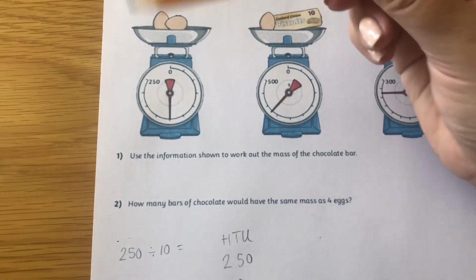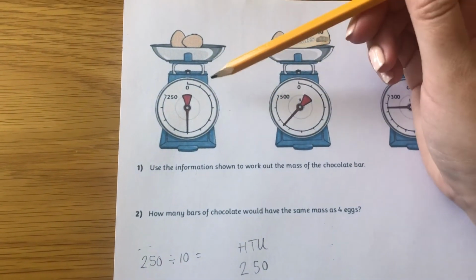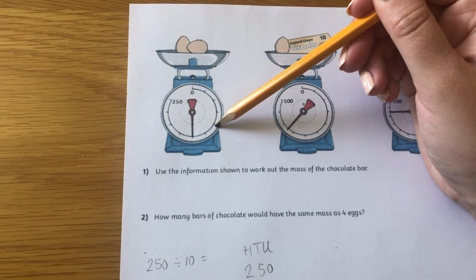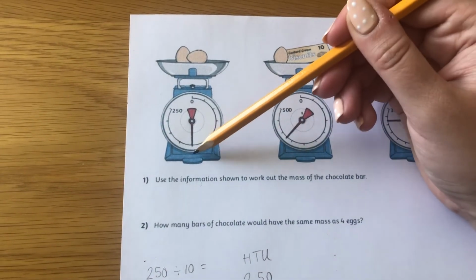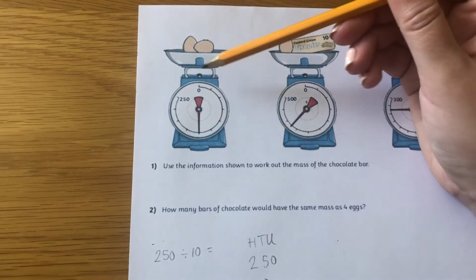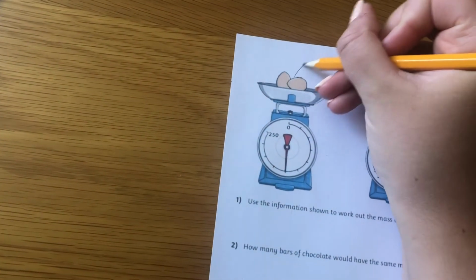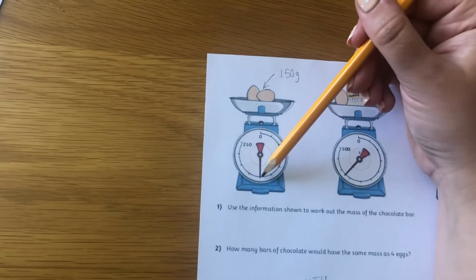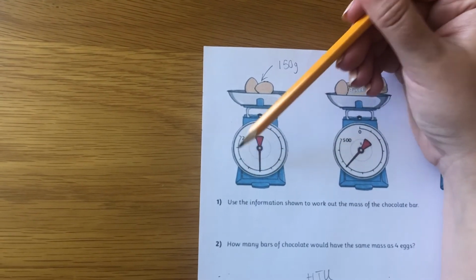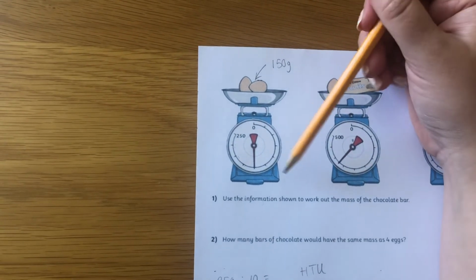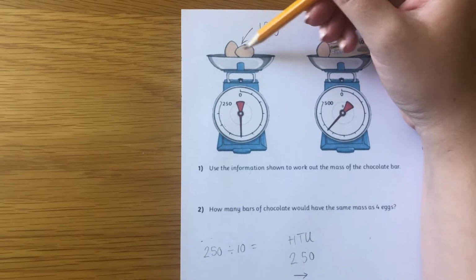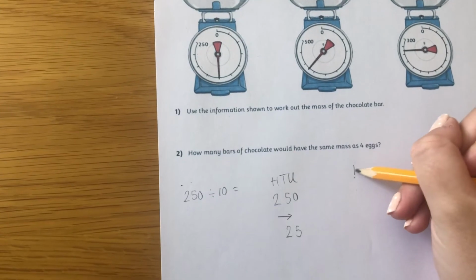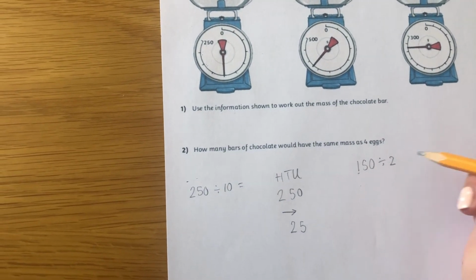Okay, so let's count up and see where we are on the measuring scale. So we've got 25, 50, 75, 100, 125, 150. So 150 grams. Let's just check we're right. 150, 175, 200, 225, 250. So we know we're right, 150. So that's 2 eggs. But we want to know here what 1 egg is. So we're going to do 150 divided by 2.